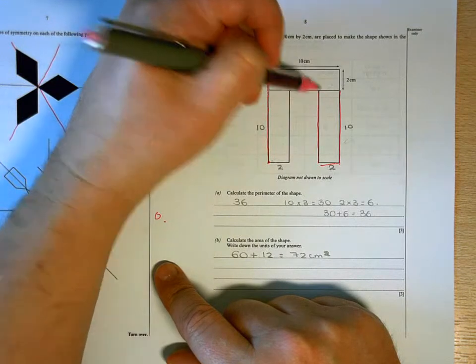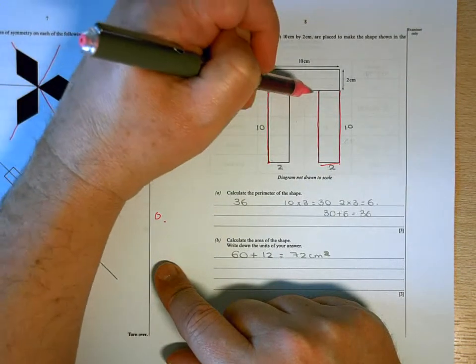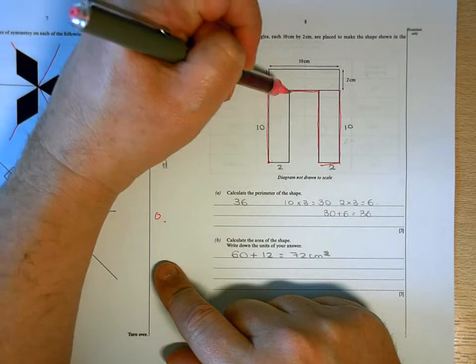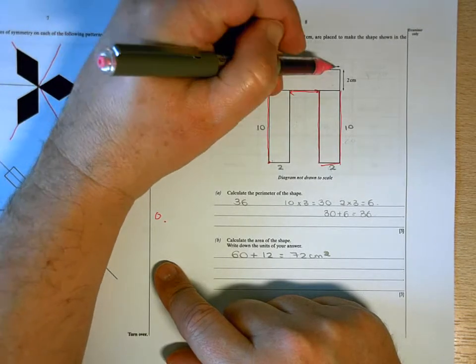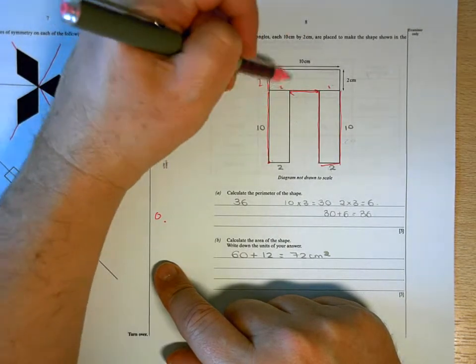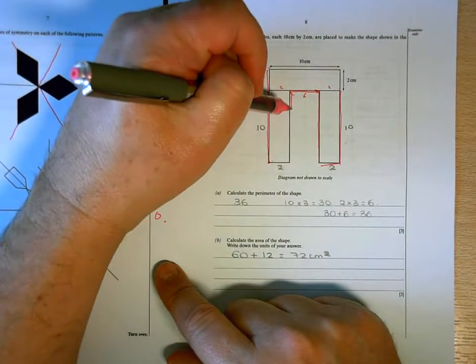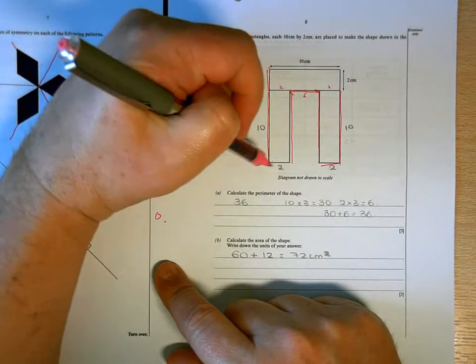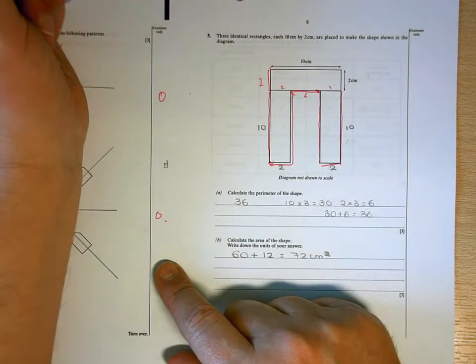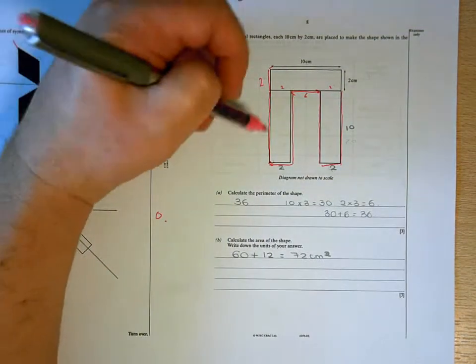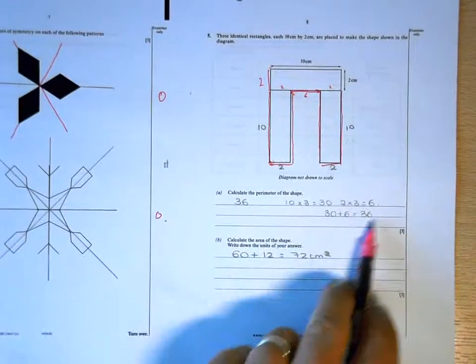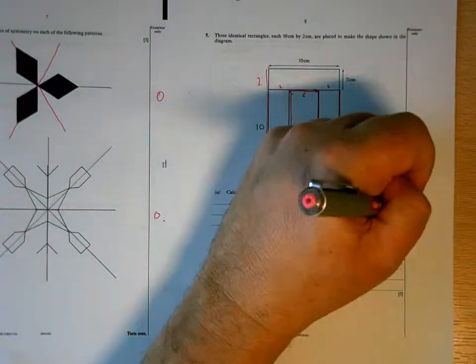Then you've got to go in here as well, which is another 10. That distance there, well, if it's 10 all the way and you've got a 2 and a 2 there, that means that that distance must be 6. Then you've got to go along there, which is another 10 and another 2 to go back to the start. So you've got to travel a lot further than what you're seeing there.